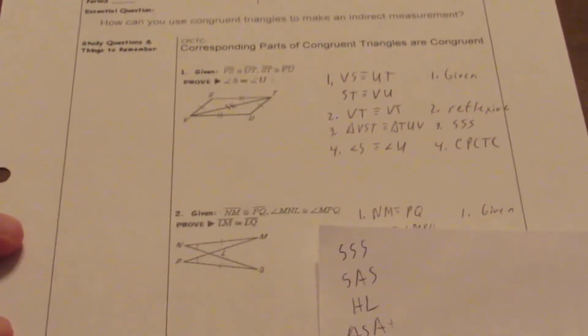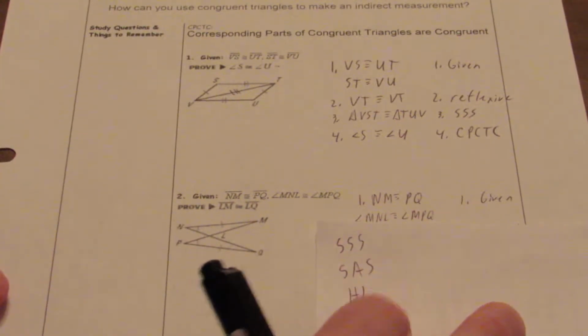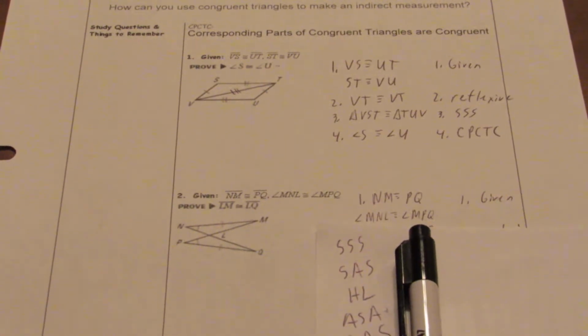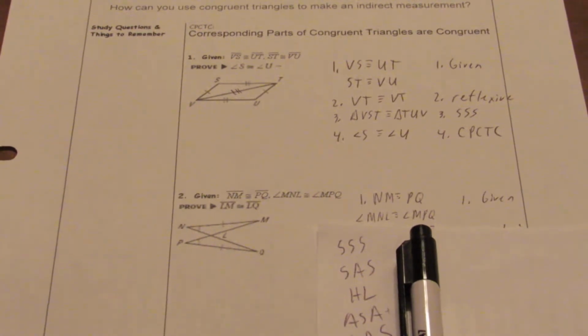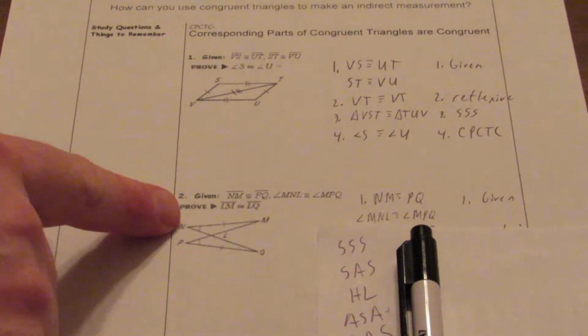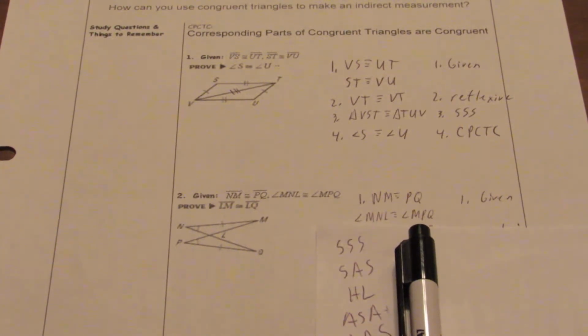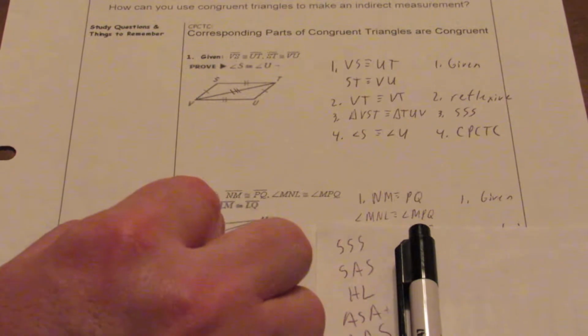Then our second proof. So they give us that NM is congruent to PQ. They also give us that angle MNL, which is the angle over here at N, and angle MPQ, which is the angle over here at P, are congruent. And I want to show that LM, this part, is congruent to LQ, which is that part.